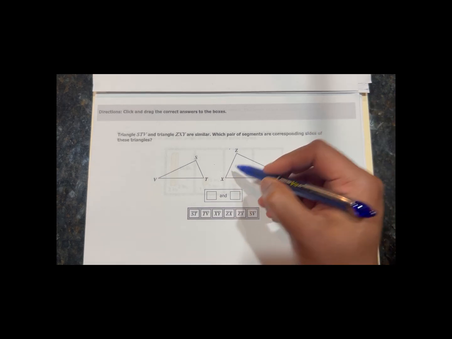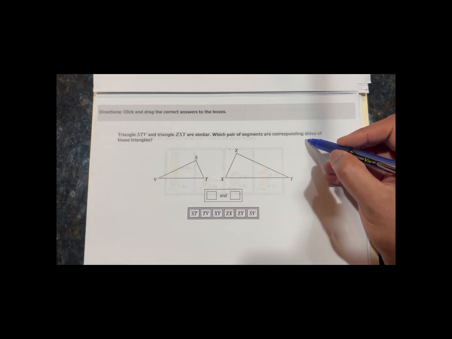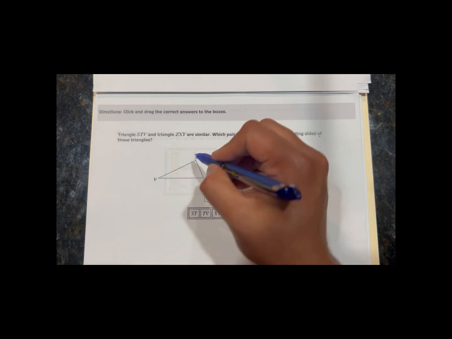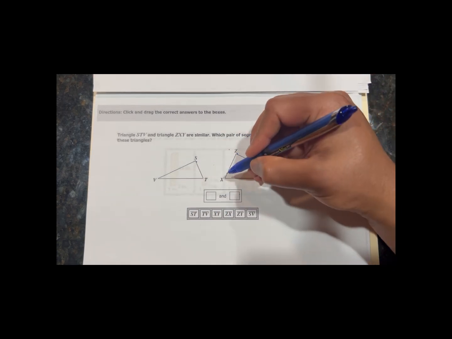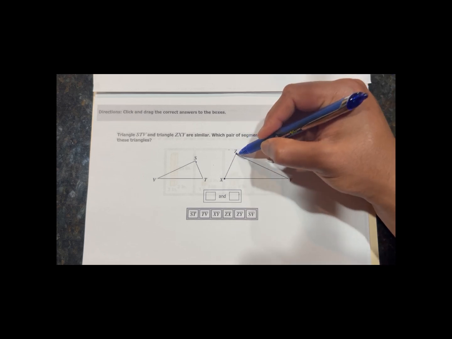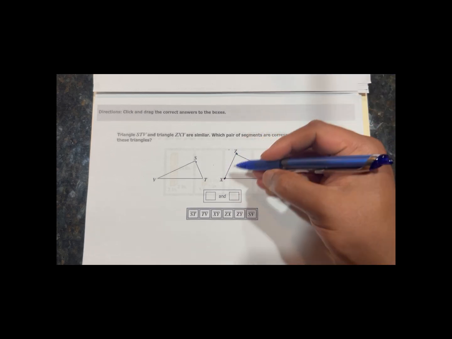Here it says STV and XYZ are similar. What does similar mean? That means they are of the same proportion. So the angles are similar, the sides are similar, so that means they are proportional. Which pair of segments are corresponding sides of these triangles? Okay, so look at that. STV is ZXY. So it's just important to note which way it's going.